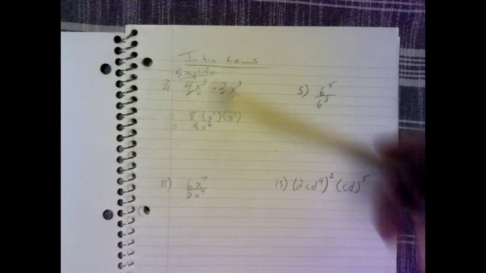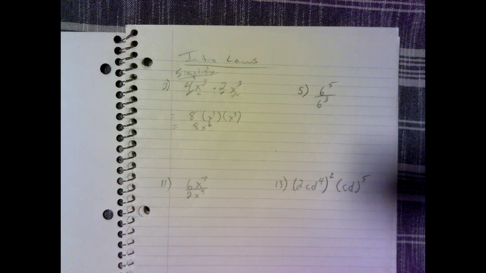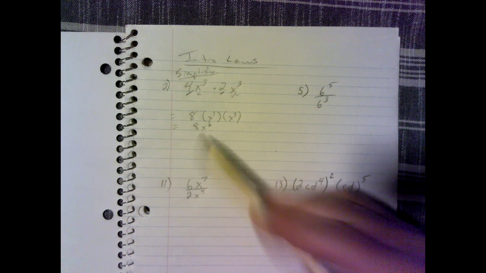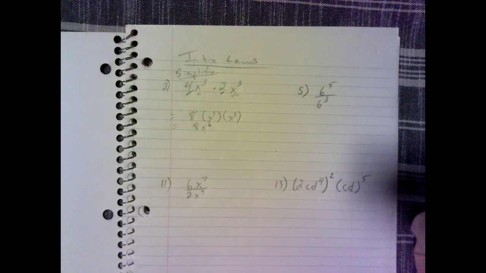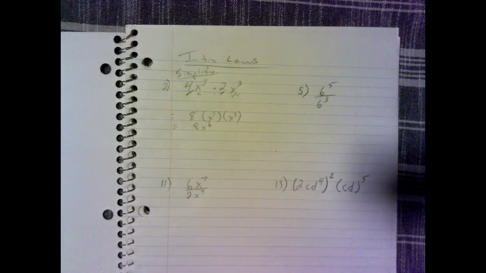And you'll notice all we're doing here is simplifying. You're not going to have an answer like 8 or 12 or 72 or minus 4. Whenever you have a variable like x or y or z, you can only simplify. So 8x to the exponent 6 is as far as you can simplify that expression.